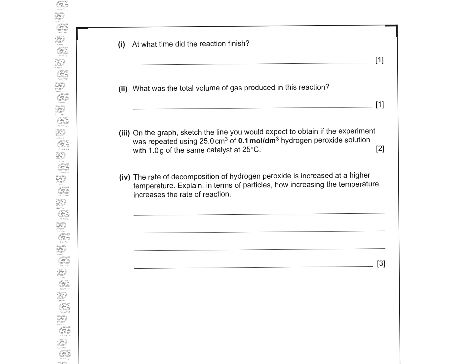At what time did the reaction finish? So I'm just going to skip 39 to 41 seconds. Make sure you put in your units. Part 2, what is the total volume of gas produced? The units.